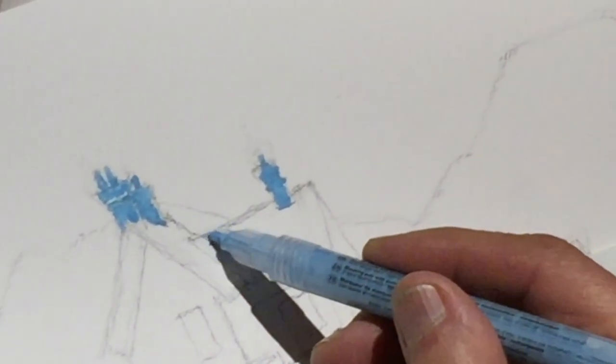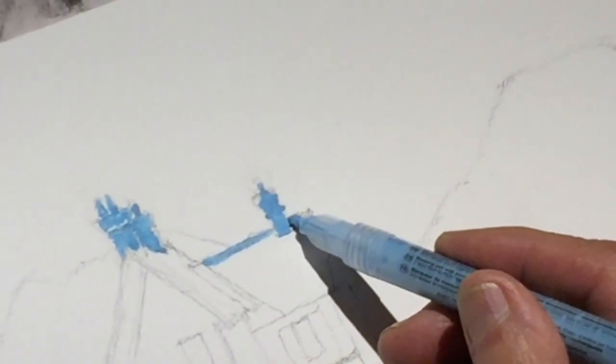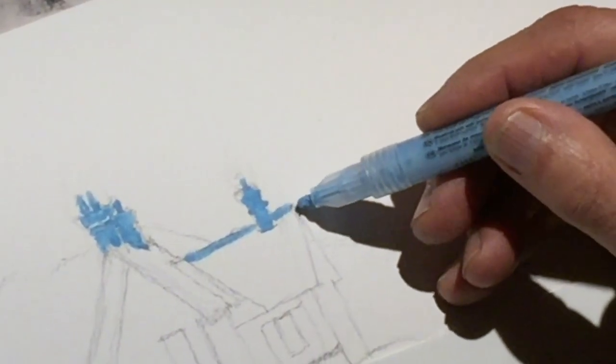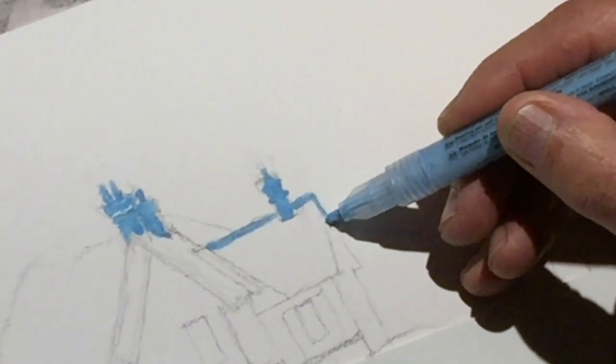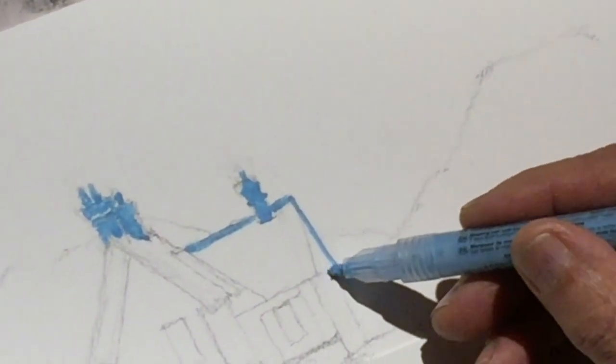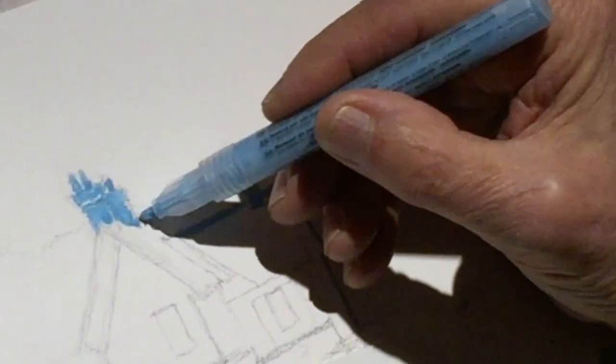So this is what I like to do. I like to put a line here, and I take that out later. You mask anything that's going to be near the sky? Yeah, absolutely. I just do this. I hedge my bets. And remember, you're always drawing.